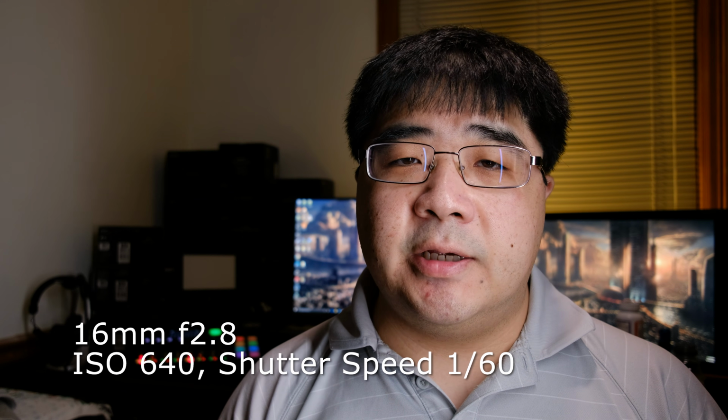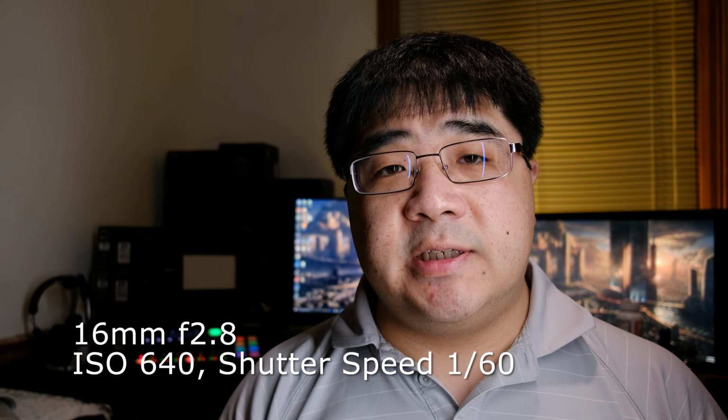I'm going to show it to you at what it is at f2.8, because everybody likes to shoot wide open. It's just how we are. So I'm going to show that to you right now. So this is the image quality that you get at f2.8. Right now I'm at ISO 640 and at 1/60th of a second.